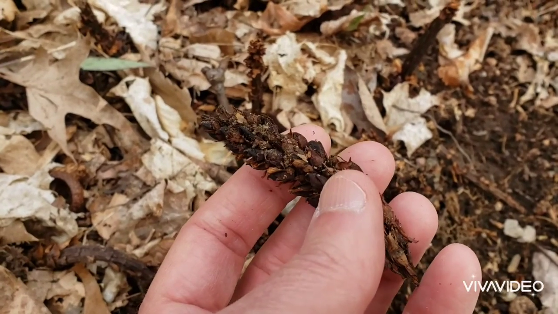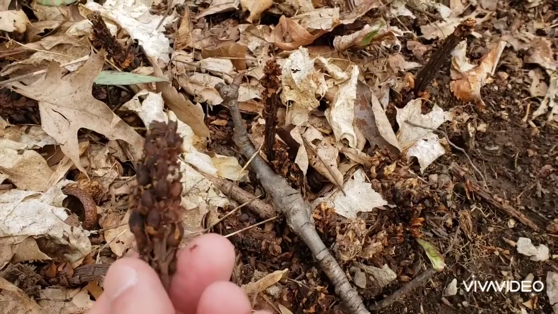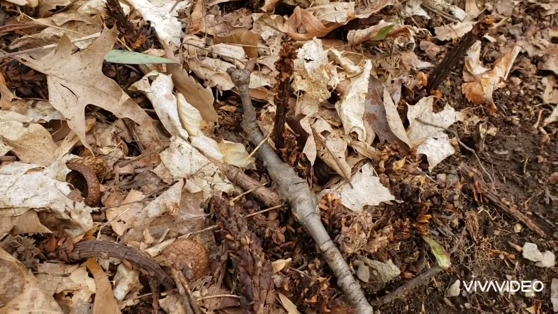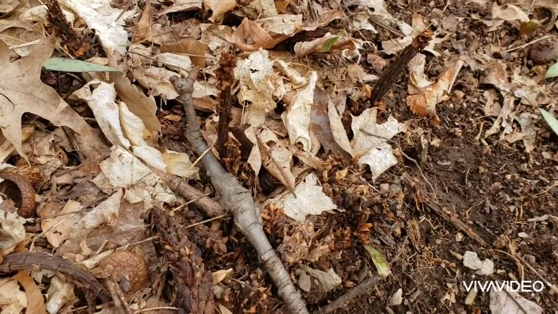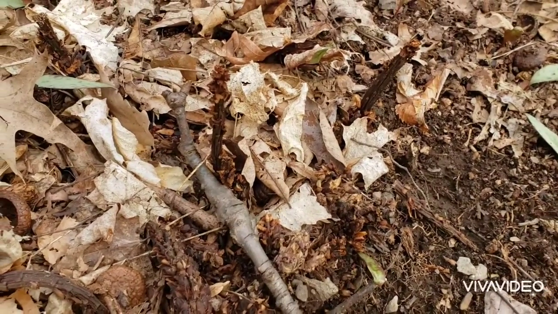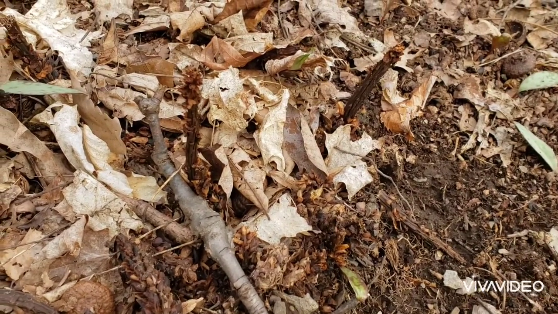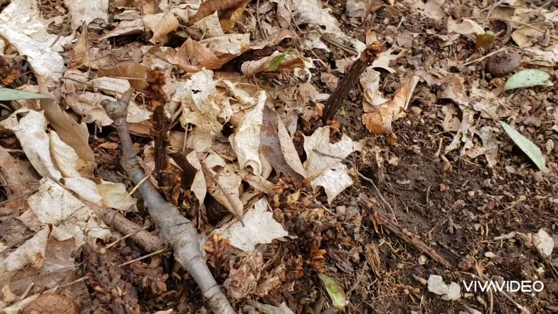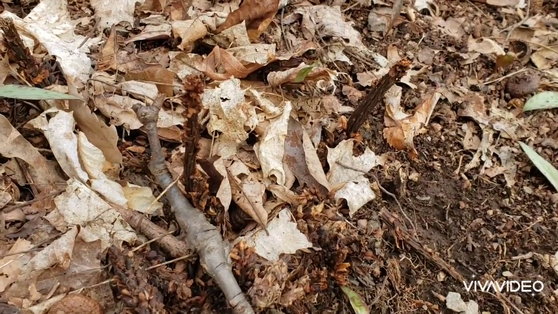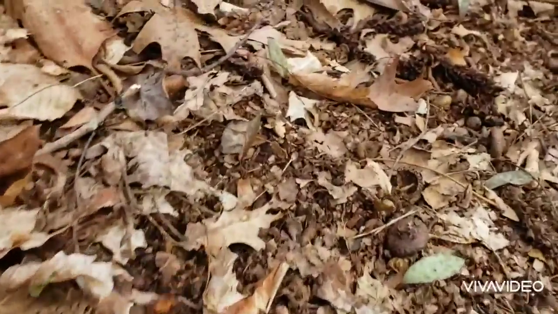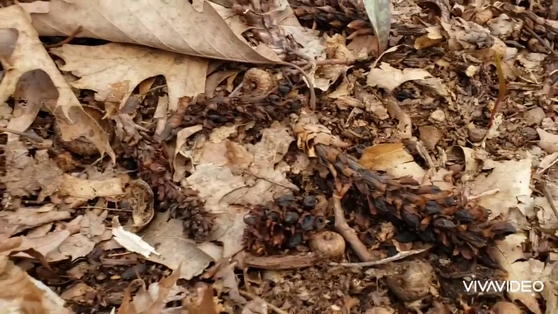It has, however, no photosynthesis, no chlorophyll, and instead it's extracting all the nutrients it needs from the roots of the oak trees with which it's associated. A parasite, but not a fungus, which it kind of resembles, an actual plant parasite on other plants. Here you can see more remnants from last year on the forest floor.